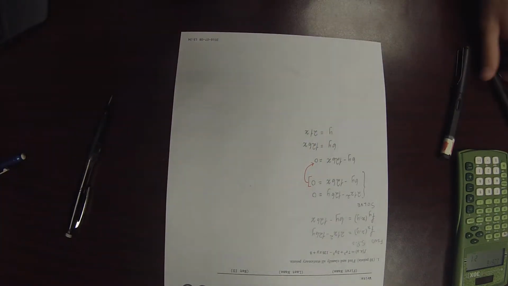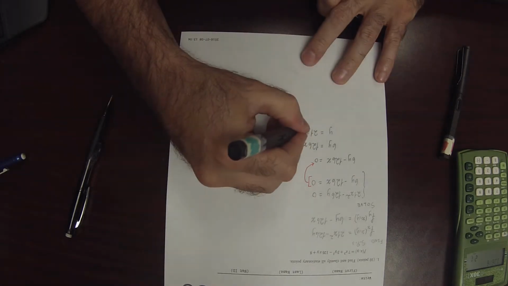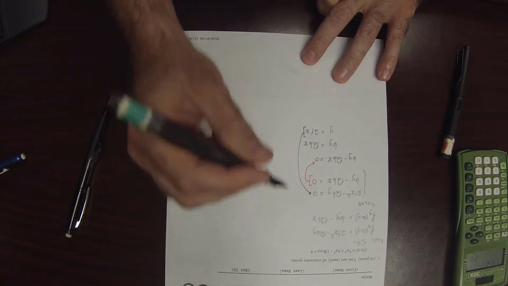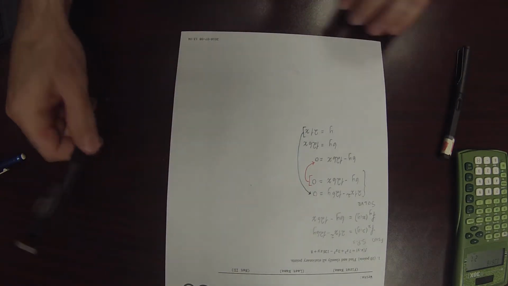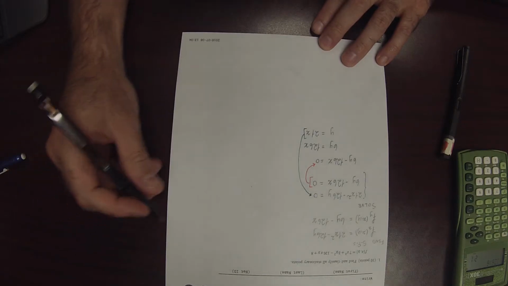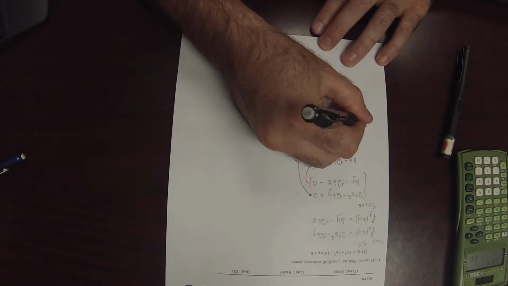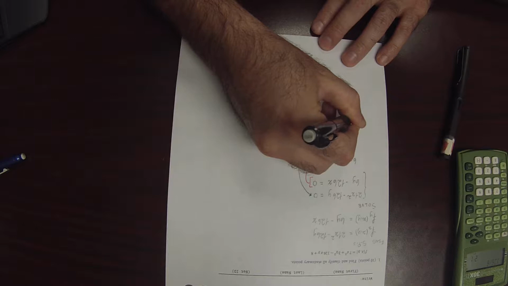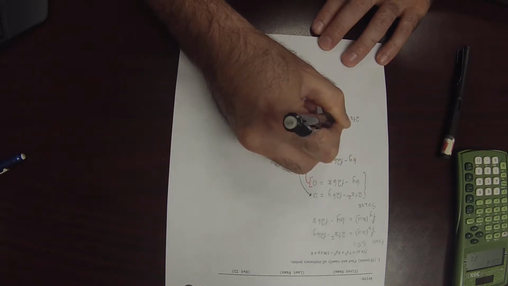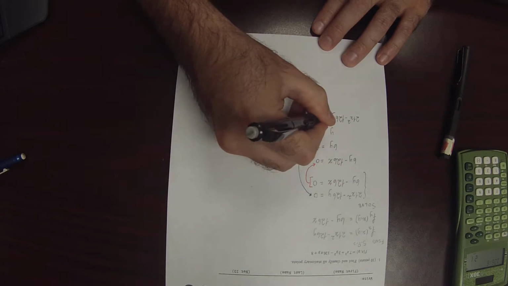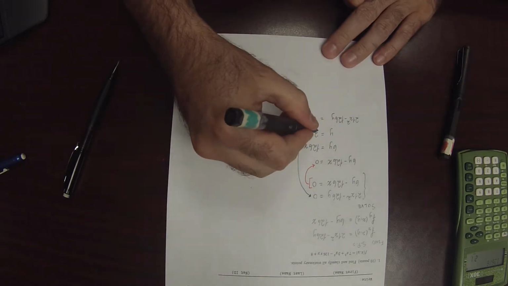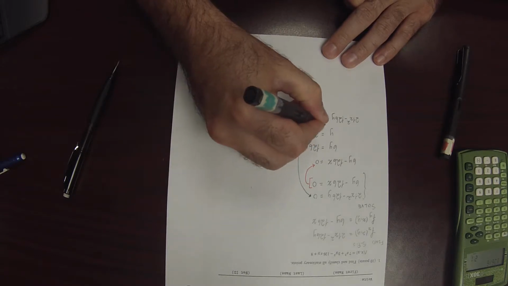Now I'll take that and plug it into the first equation. So that will be 21x squared minus 126y is equal to 0. And I'm going to take this 21x and put it in for that y.